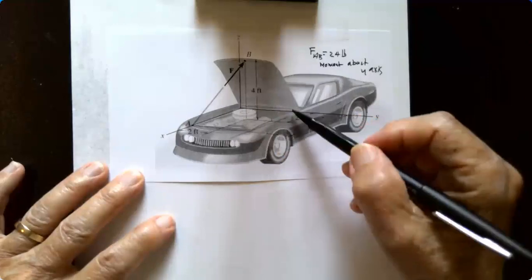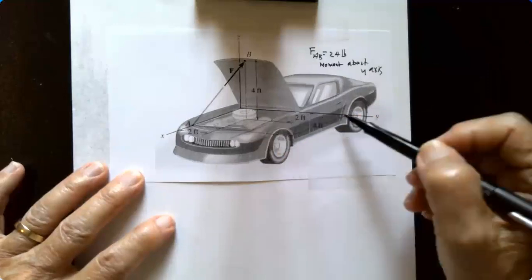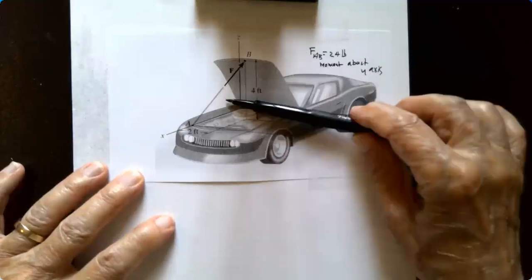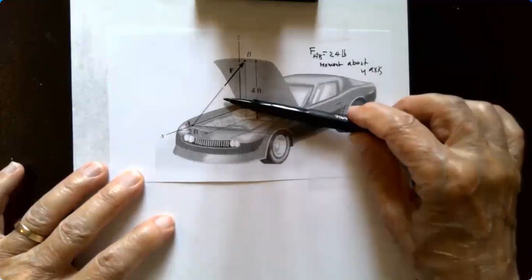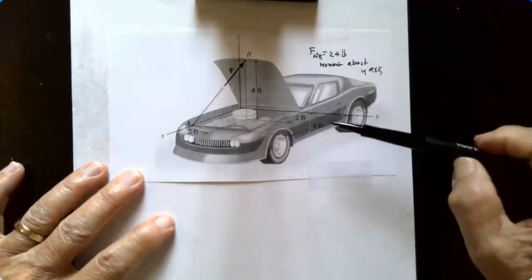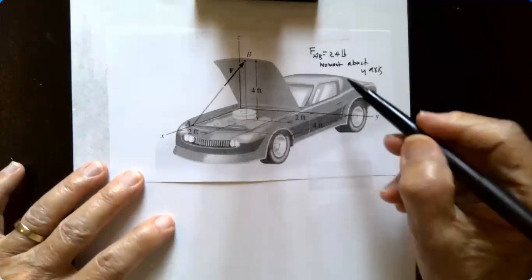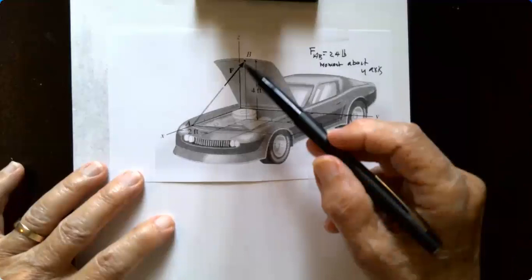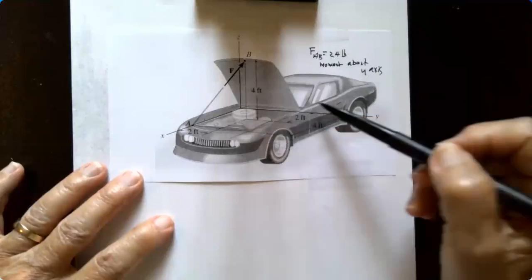So the hood is going to rotate around that hinge. There's going to be a moment created about this axis, which is the y-axis. Okay, so the problem says if we have a force of 24 pounds, what's the moment about this y-axis?